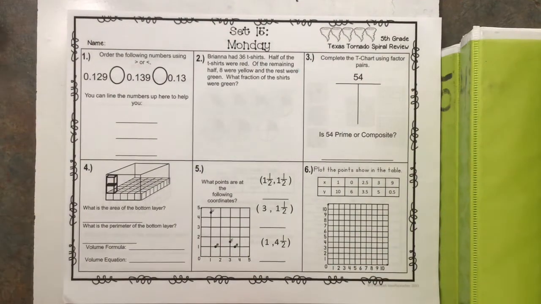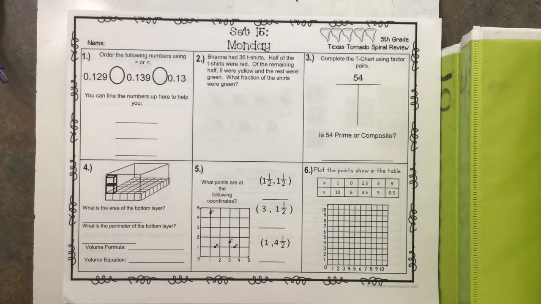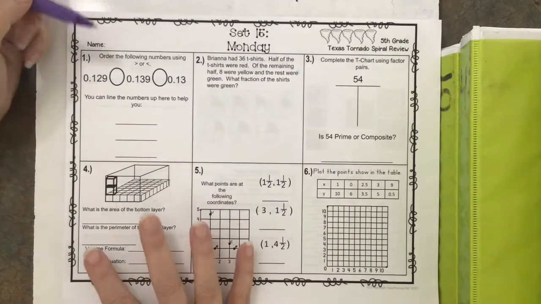Okay, so we're starting our last round of sheets before the summer, and then you will officially be a middle schooler. I cannot believe it. Okay, well, let's get started so we can get this over with, shall we?